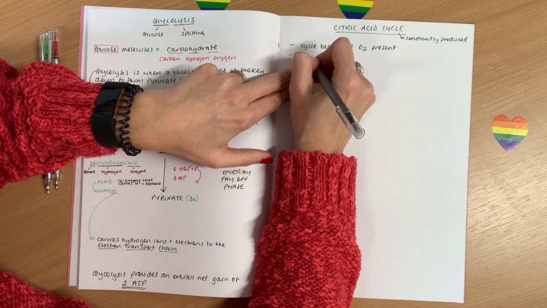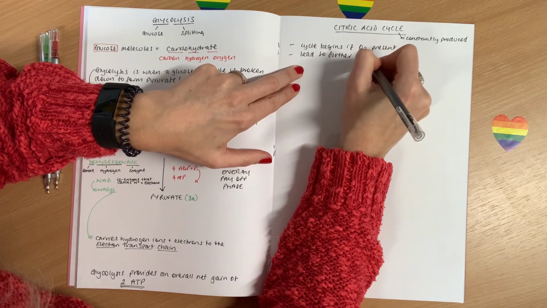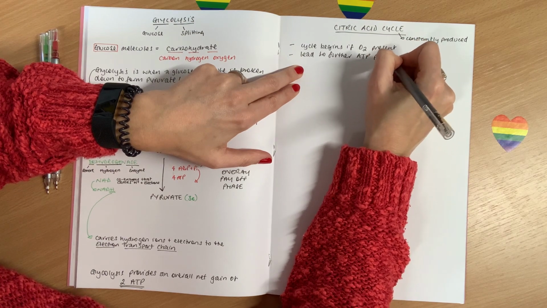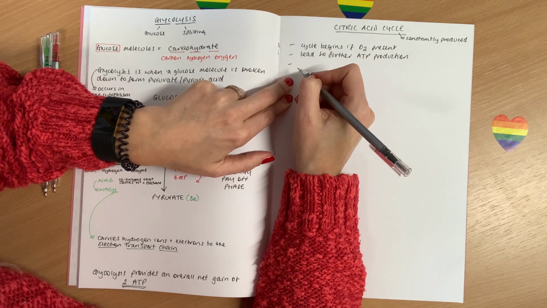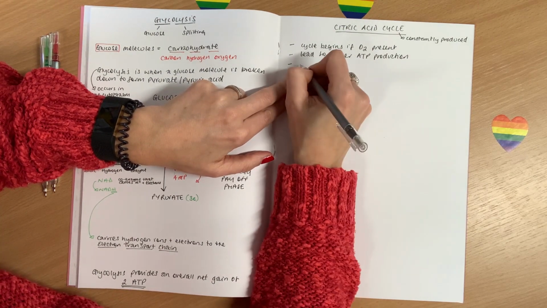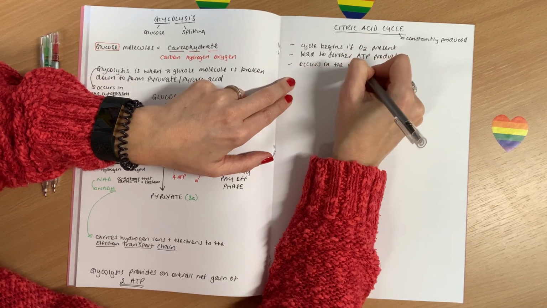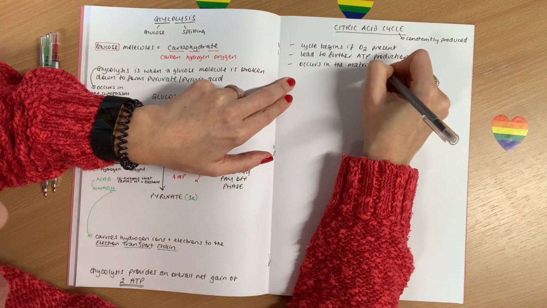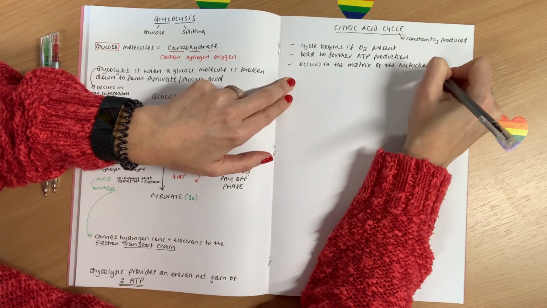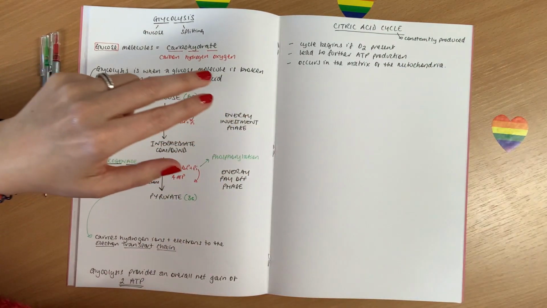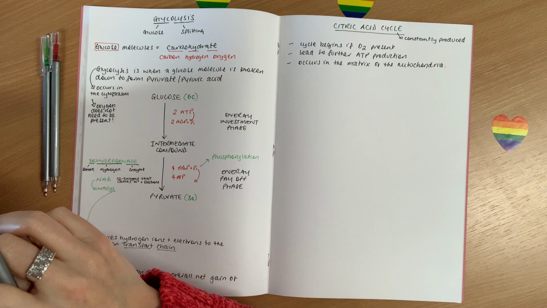Okay, so the cycle begins if oxygen is present, okay? It's going to lead to further ATP production, and we're away from the cytoplasm now, we're away to the mitochondria, okay? So it occurs in the matrix of the mitochondria. When we move on to the next stage and we talk about the electron transport chain, that occurs in the mitochondria as well, but in a different section called the cristae.